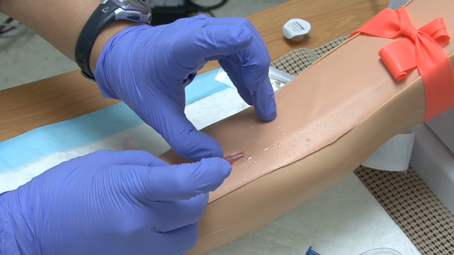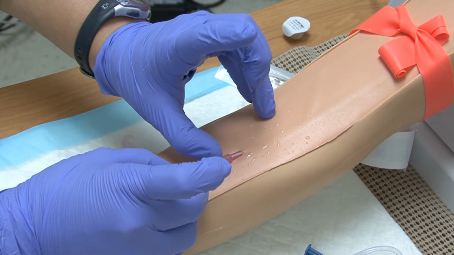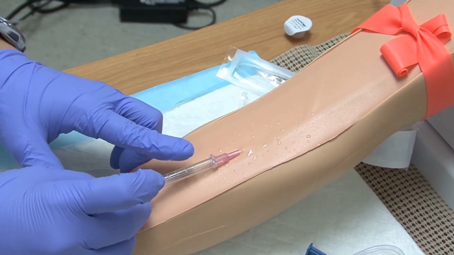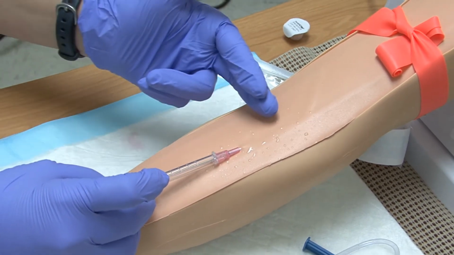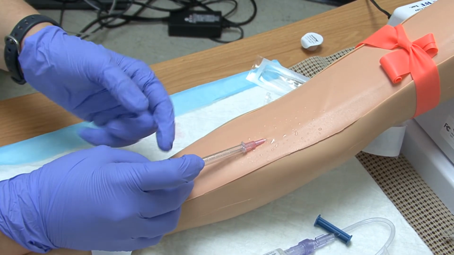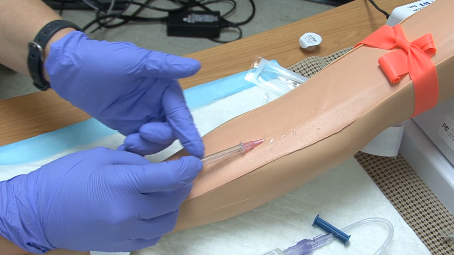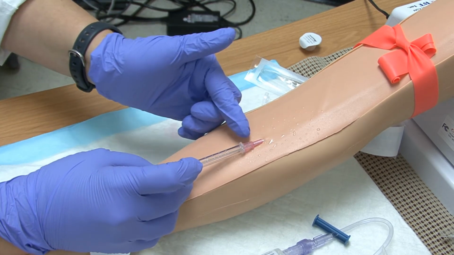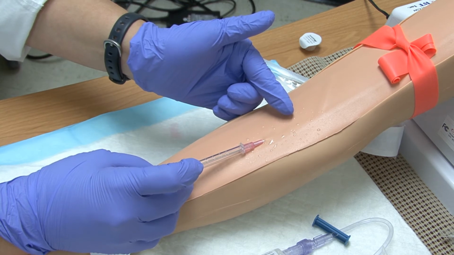Meanwhile, this is staying still. I continue to hold this while I pull back on this until it snaps. At this point, I have inserted the plastic catheter into the patient's vein, and I have pulled the needle back out. Please make sure that you do not pull the needle out before you have the catheter up to the hub. The needle is what needs to guide the catheter into the patient's vein.